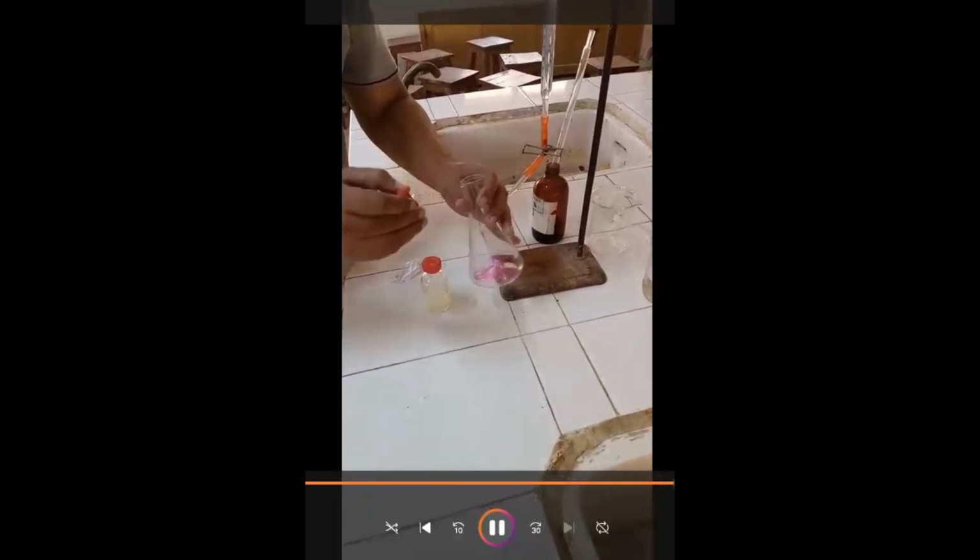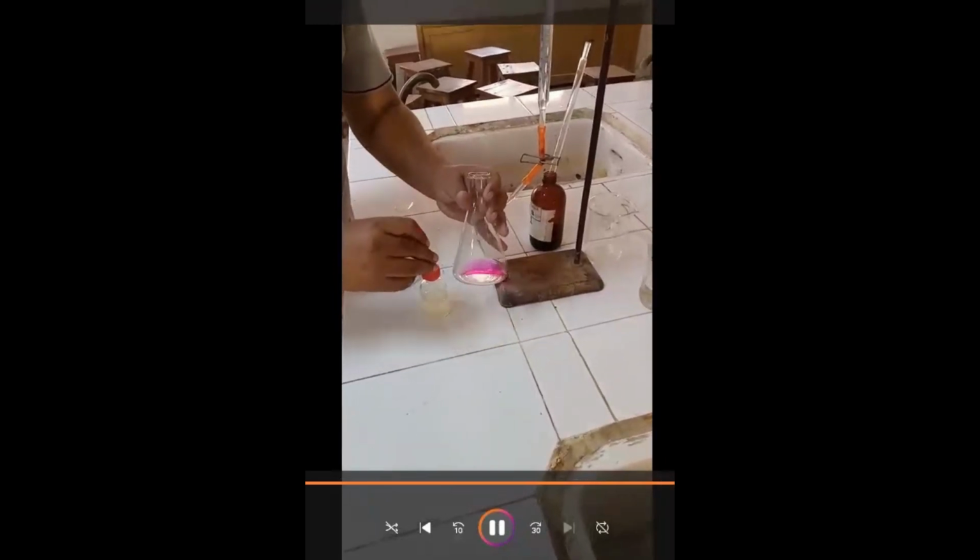See, we are adding 2 drops of phenolphthalein here, but I have added 3 drops. Okay, so the color becomes dark pink. Then we perform the titration process.